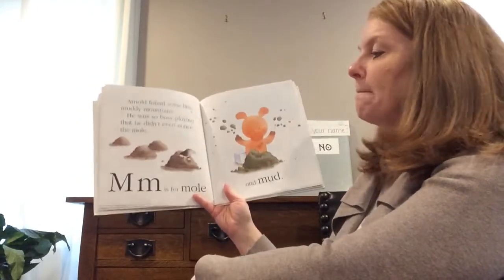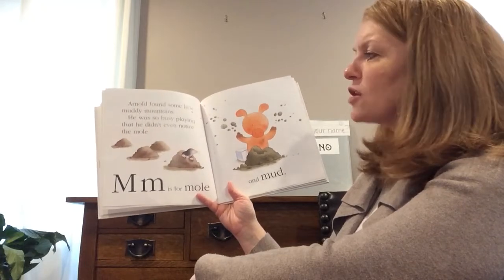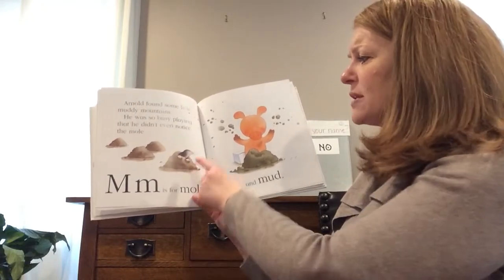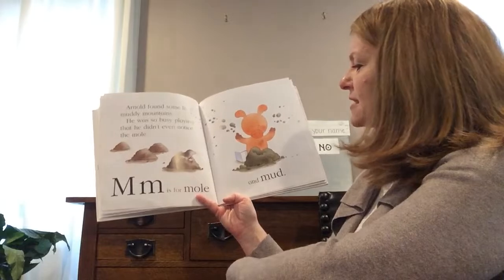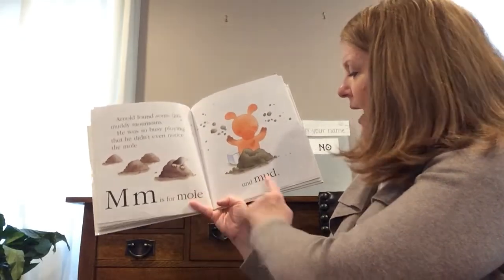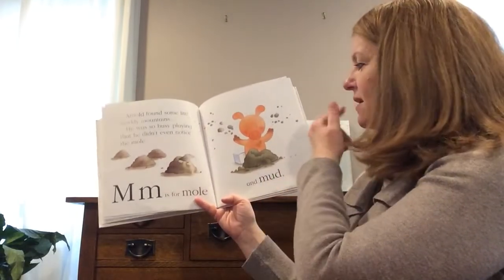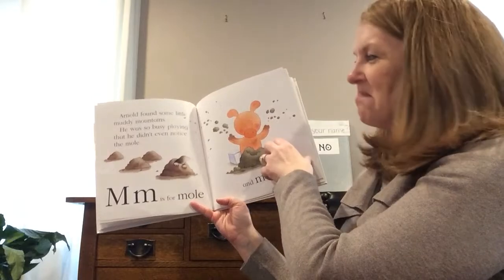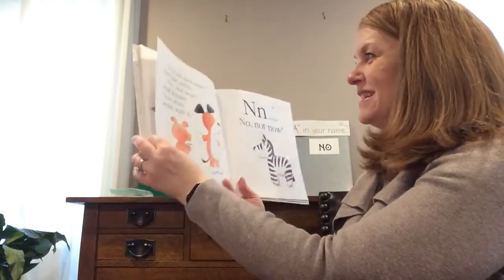Arnold found some little muddy mountains. He was so busy playing that he didn't even notice the mole. M is for mole and mud. Do pigs like mud? They sure do.